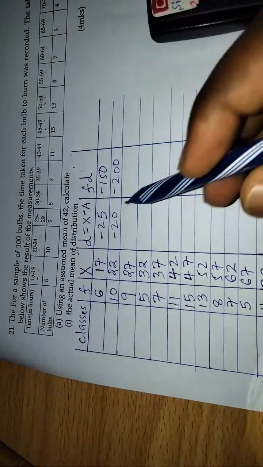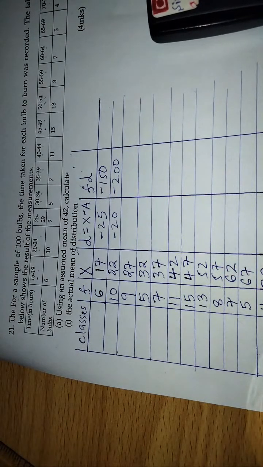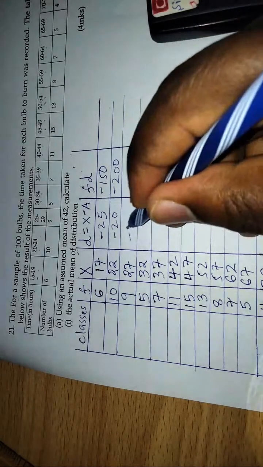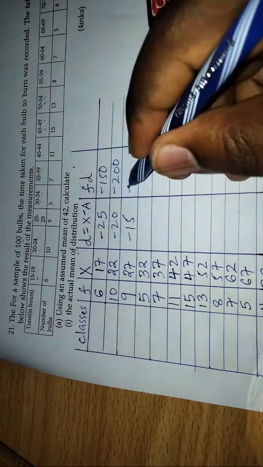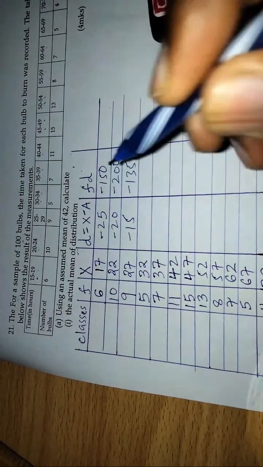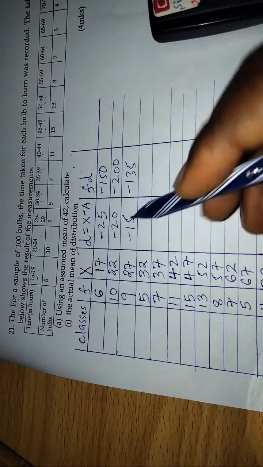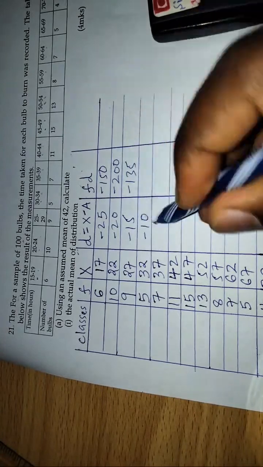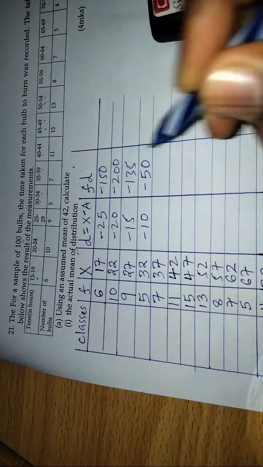The next will be 27 minus 42, giving me negative 15, multiplied by a frequency of 9, which gives me negative 135. Then 32 minus 42 gives me negative 10. I multiply with a frequency of 5, and this will give me negative 50.